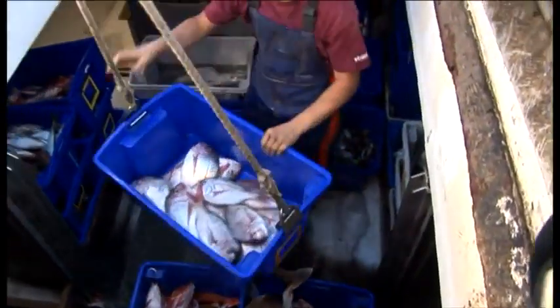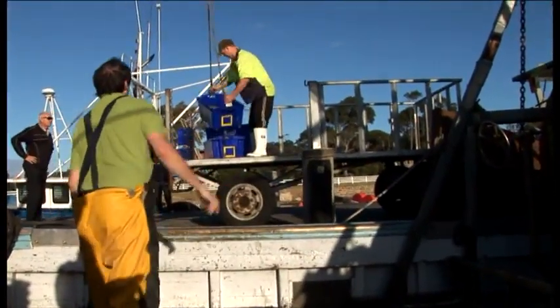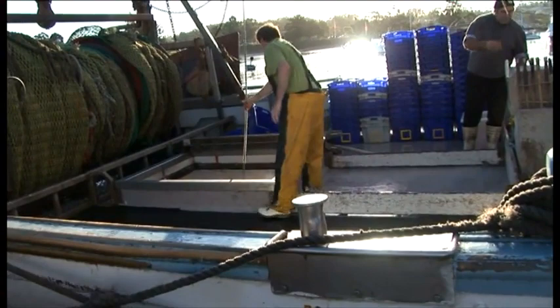Obviously the quality of the skipper has an effect too, because their decisions as to where to fish and how deep to fish will also affect what gets caught. But we might leave that for another DVD series.